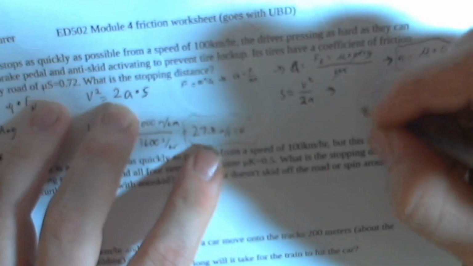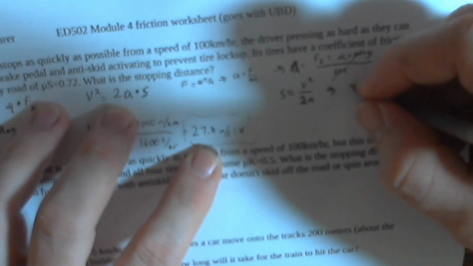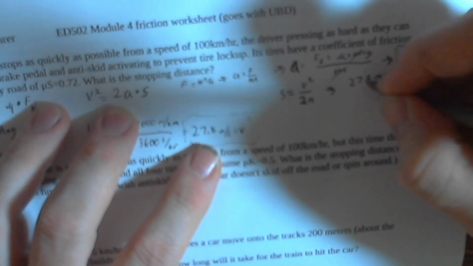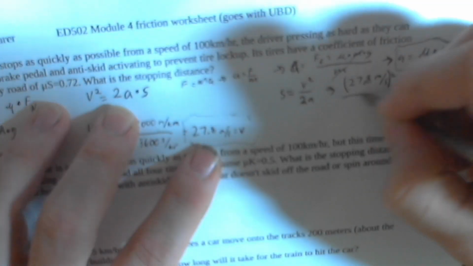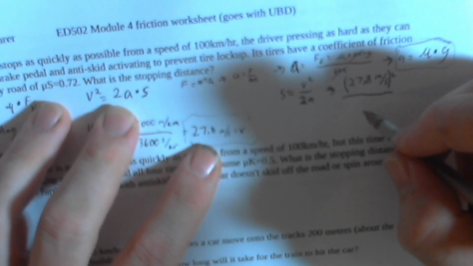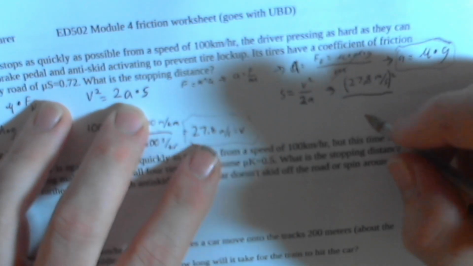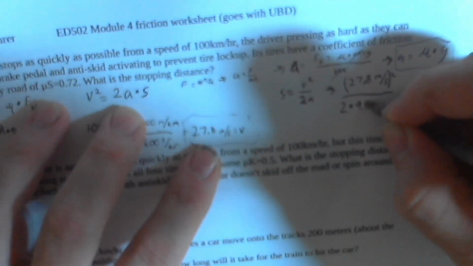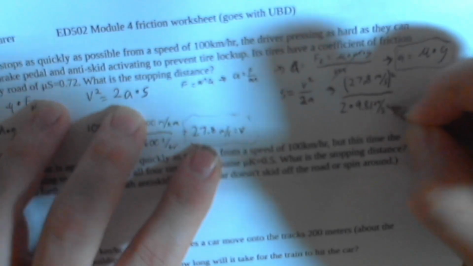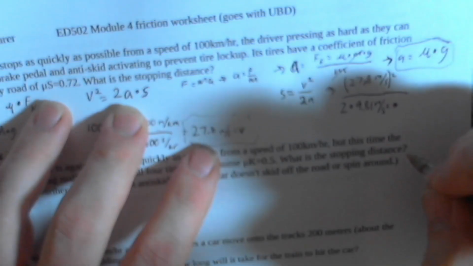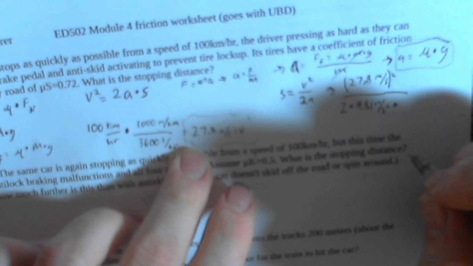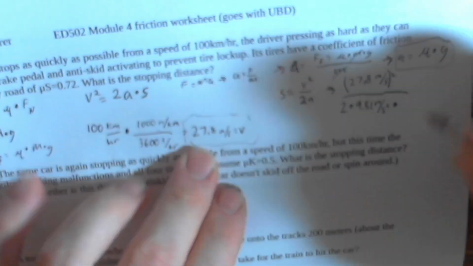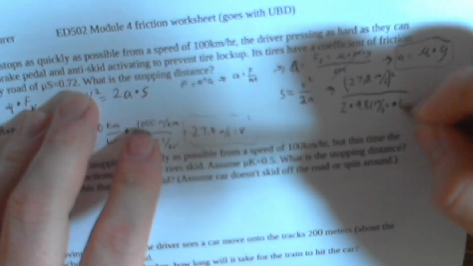That equals 27.8 meters per second, that whole thing squared, all divided by 2 times 9.81 meters per second squared times our mu, which is 0.72.